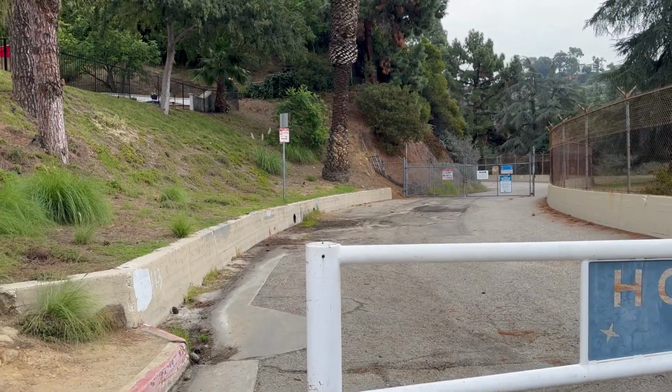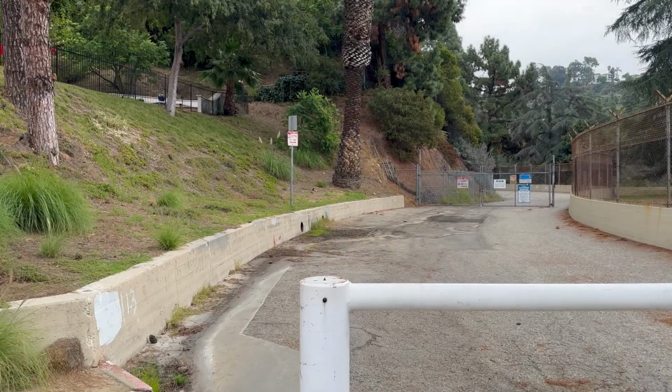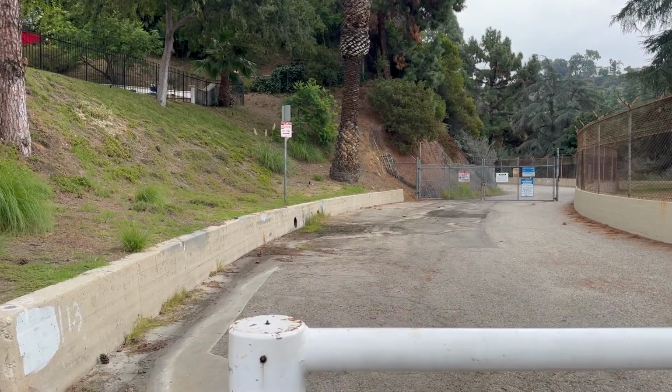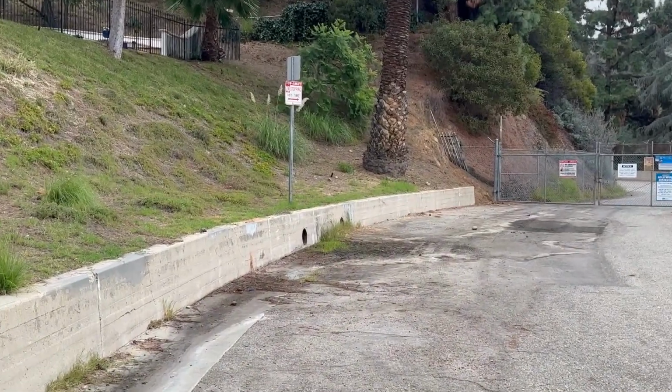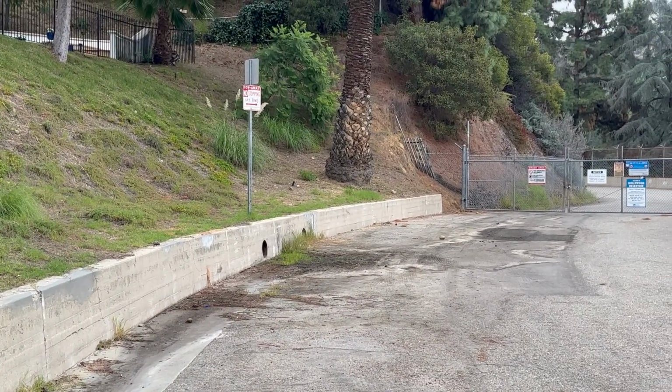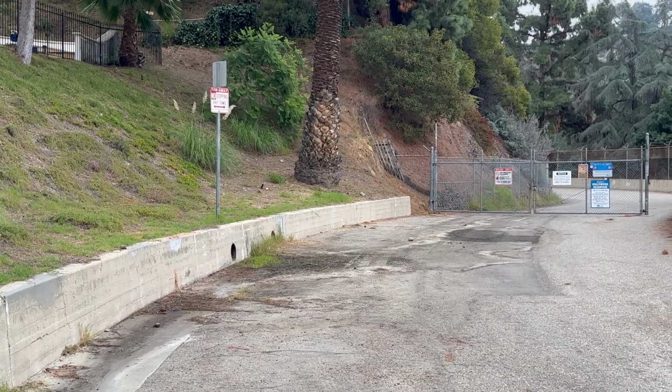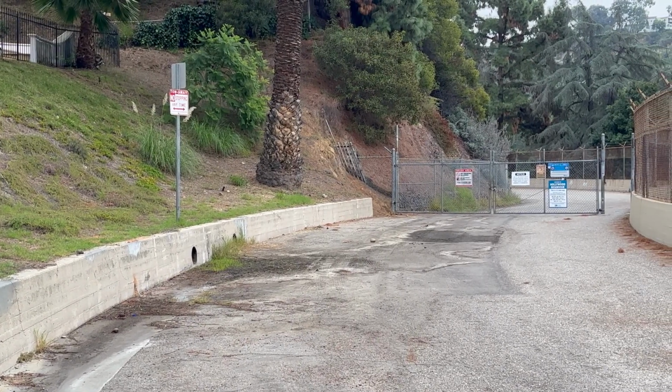So now I am here at the sanitarium gate. This is where Dr. Loomis would have pulled up. There would have been a payphone right over there in that corner. And there's the gate.